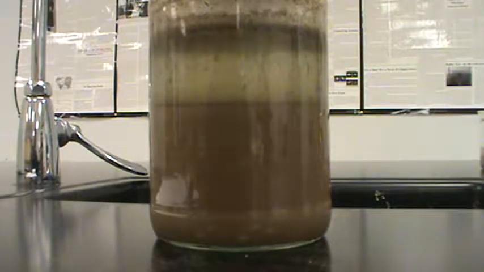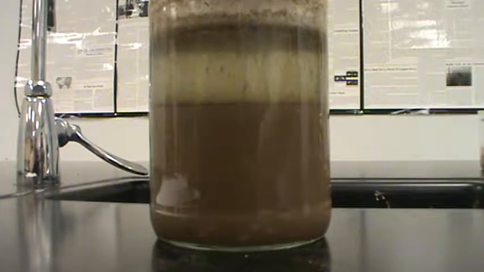And here we are for part 3 of this soil lab. It is 7 o'clock the next morning. Yesterday we ended up a little after 5 o'clock, and I told you we'd be back in about 14 hours. Well, it's about 14 hours later. So this is our sample from yesterday.